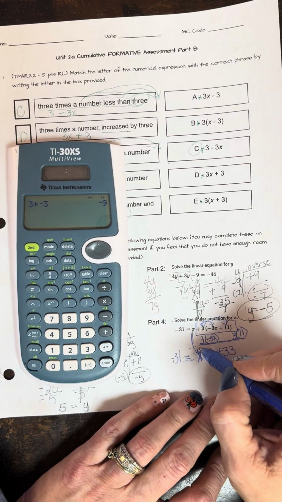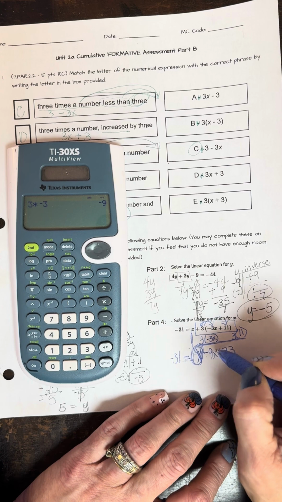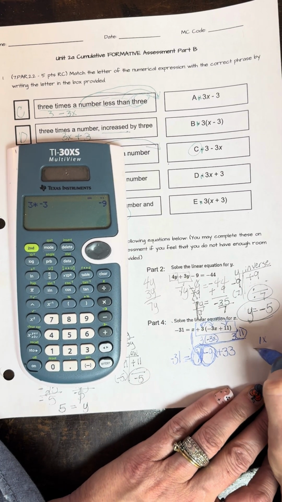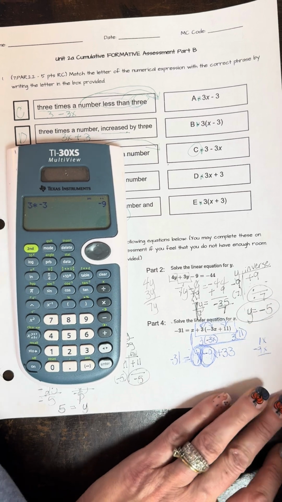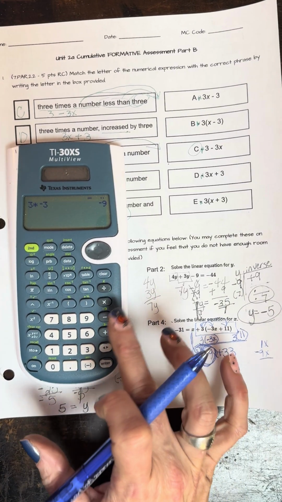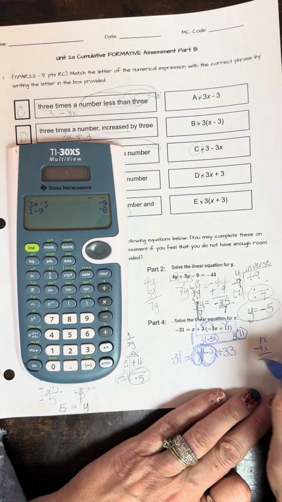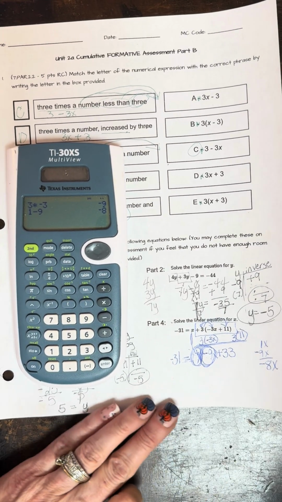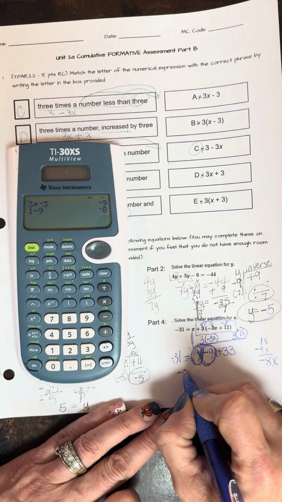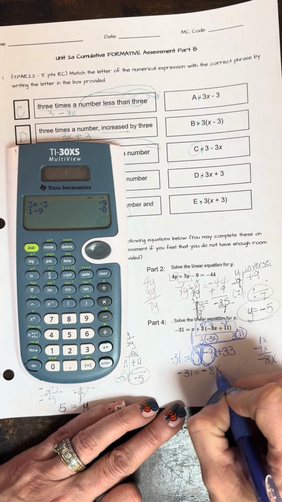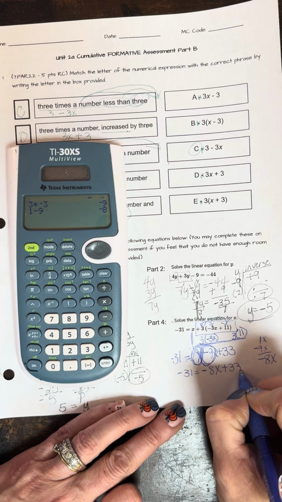So now, circle your like terms. There's a 1x and a negative 9x. So I've got 1x minus 9x. If I put that in my calculator, 1 minus 9 is a negative 8. So that's negative 8x. So I have negative 31 equals negative 8x plus 33.